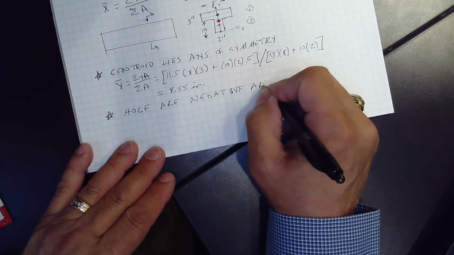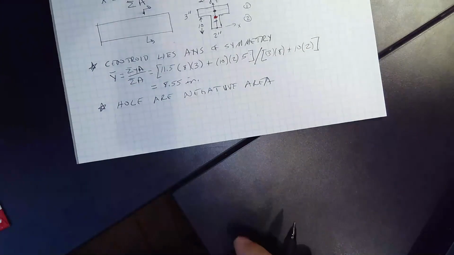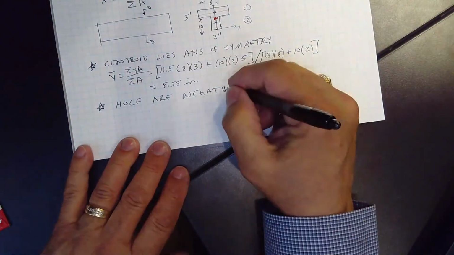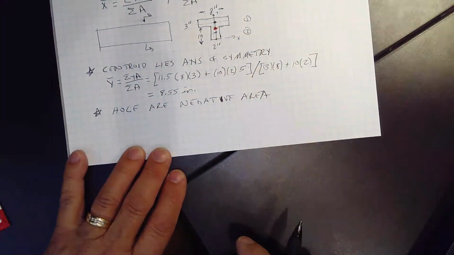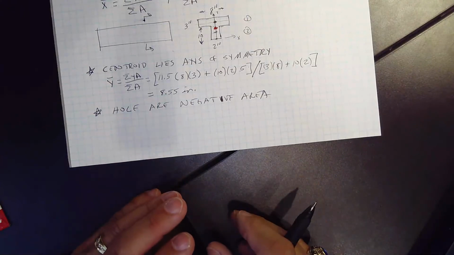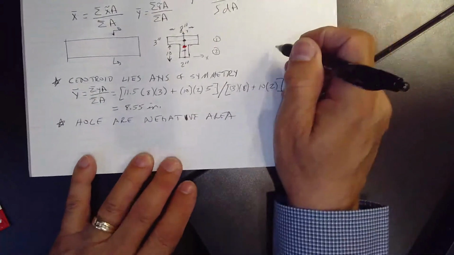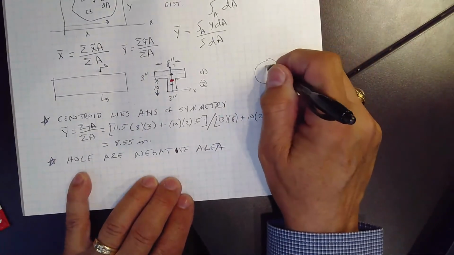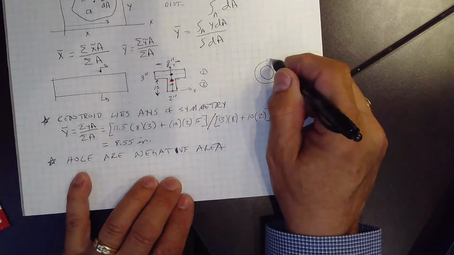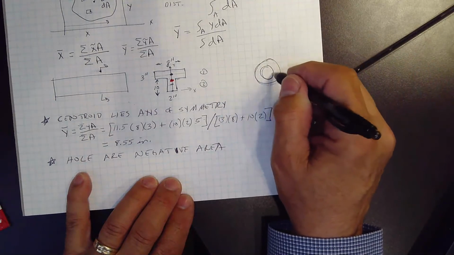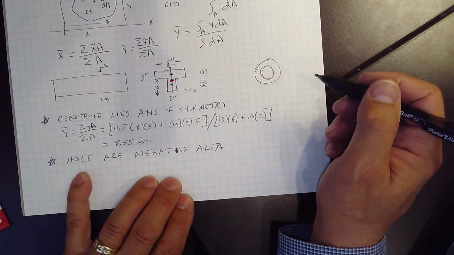Have negative area. Holes have negative area. So that means that we can also subtract holes. So if you had a circle, say you had a circle like over here, a circle with a tube, you could calculate the outer and subtract the inner, and you'd get the right answer.